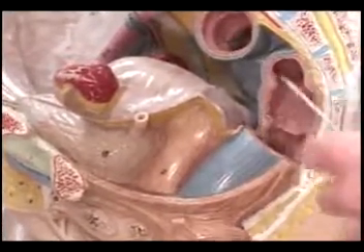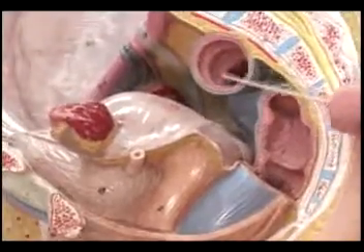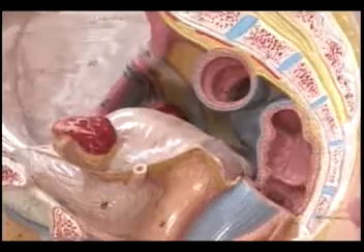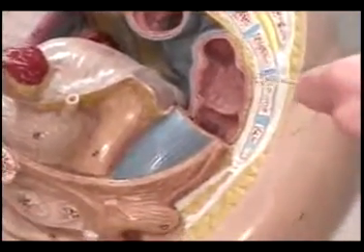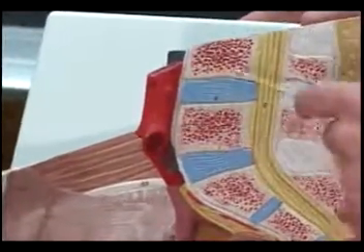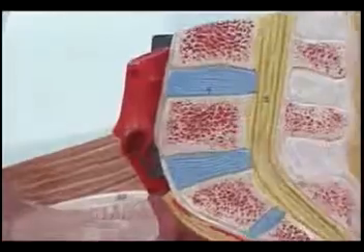The sigmoid colon is up here. This is cut off, the sigmoid colon. You can see the tailbone, the coccyx, and as we move up here, we can see the bodies of the lumbar vertebrae. So that's a little bit of the bearings.